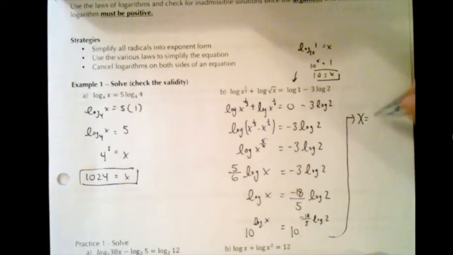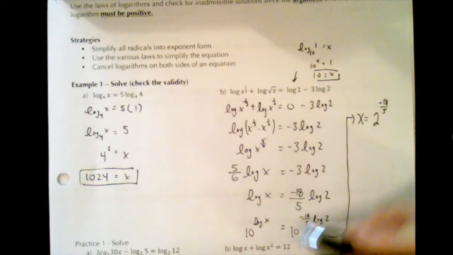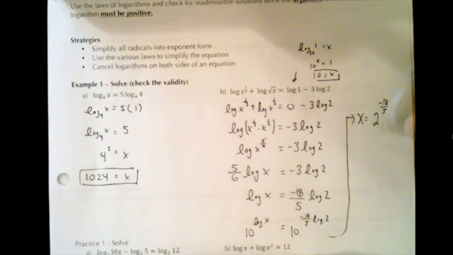So we could rewrite that as the argument to the exponent -18/5. And that might be easier to punch into your calculator. Otherwise, you can just punch this whole thing into your calculator. And either way, you'll come up with an approximate solution of 0.08.